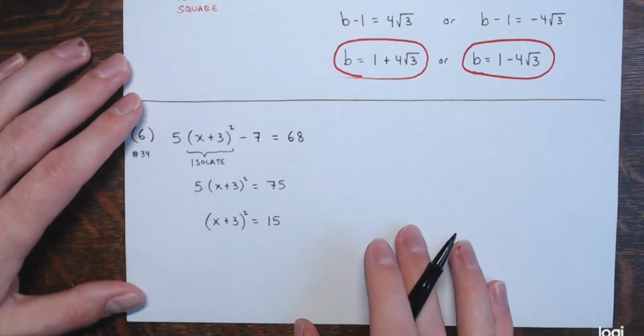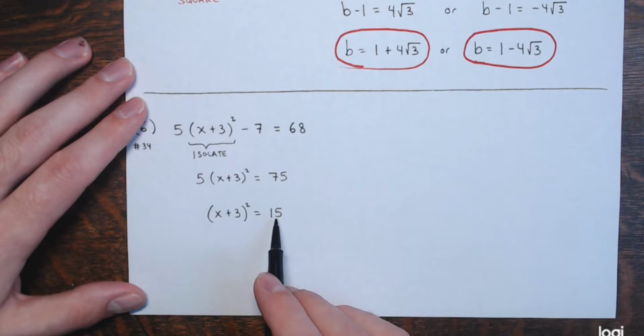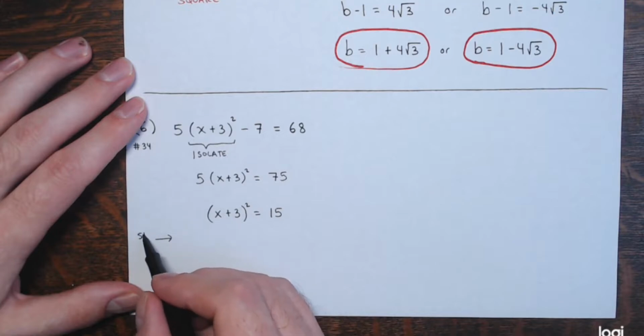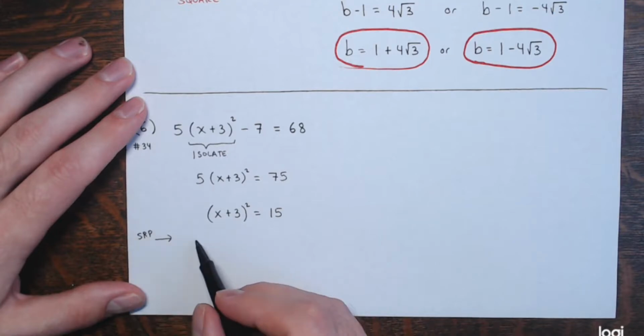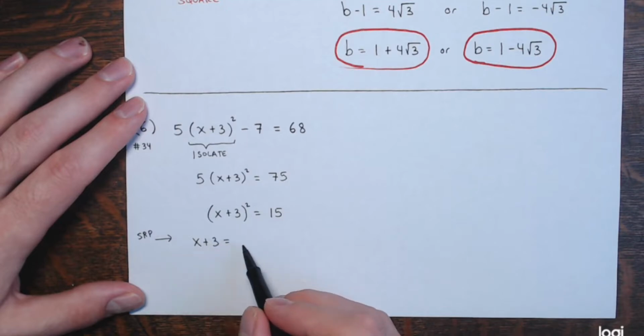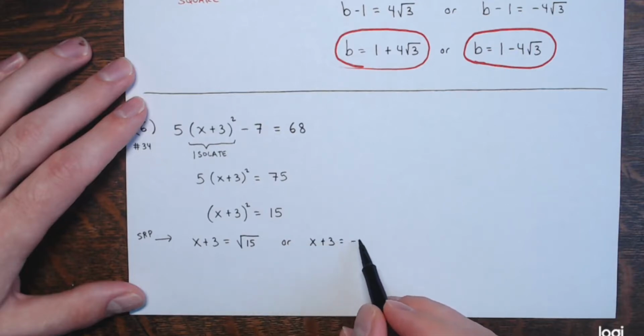And now I have what I want: square equals number. So then by the square root property, x plus 3 is either positive square root of 15 or negative square root of 15. x plus 3 equals negative square root of 15.